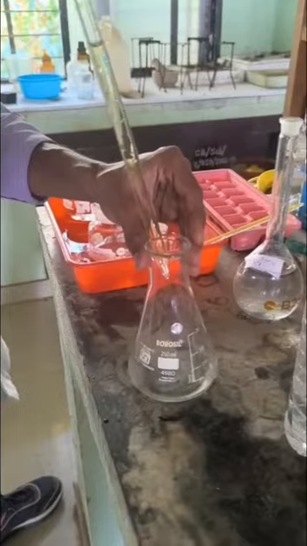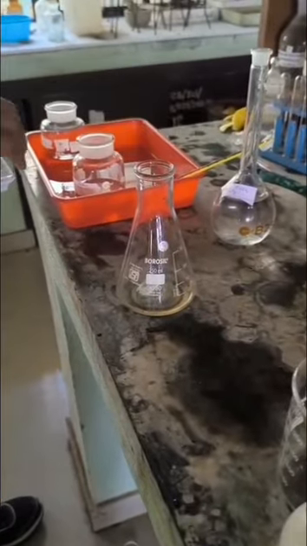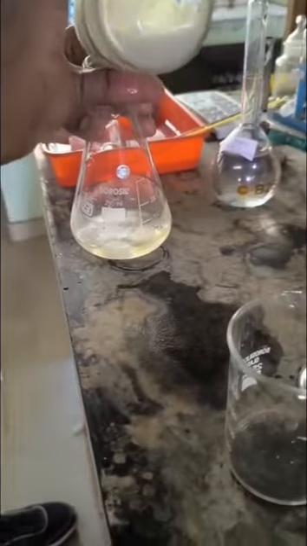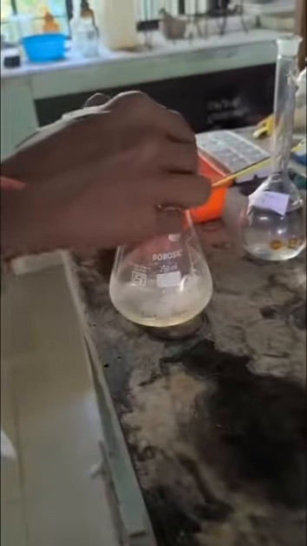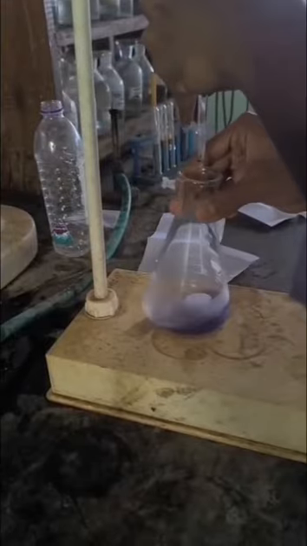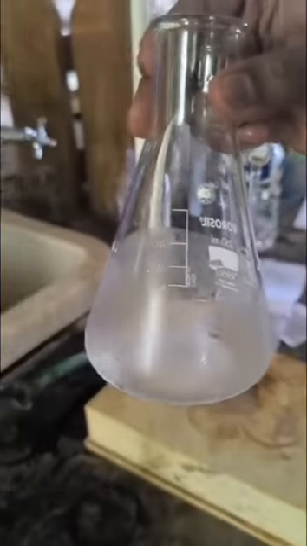into the conical flask for the second reading, and then add ice cold water and 2 to 3 drops of starch indicator. After adding the starch indicator, the solution turns dark blue in color. Titrate against sodium thiosulfate solution until we get a colorless endpoint, write down the burette reading, and continue the same procedure for 15, 20, 25, 30 minute time intervals.